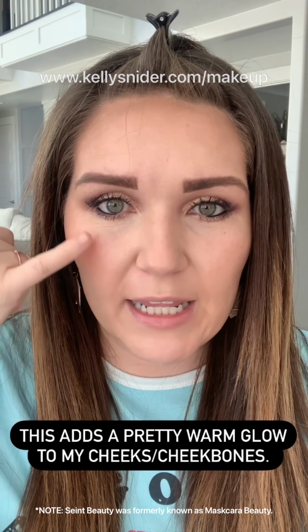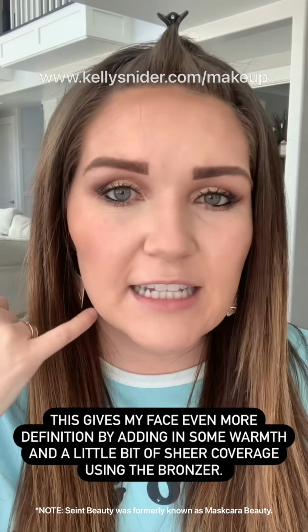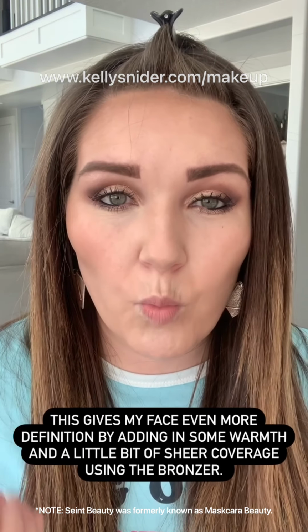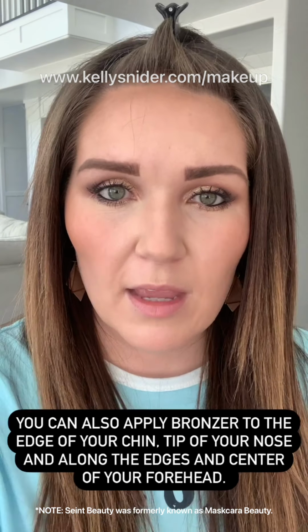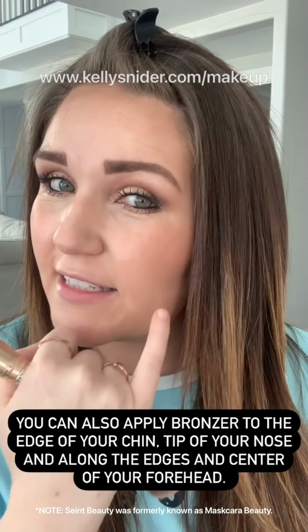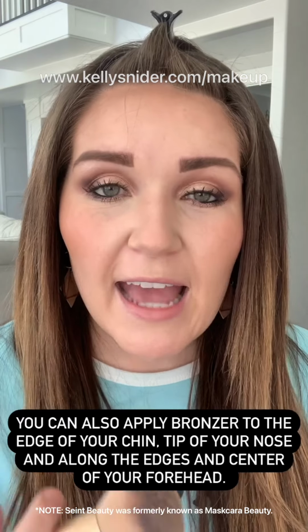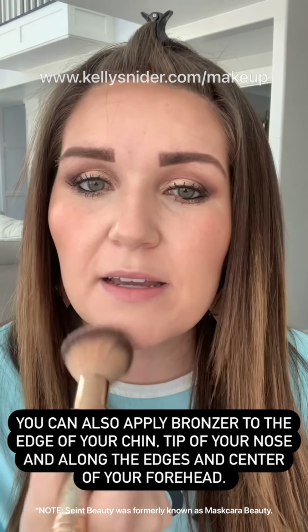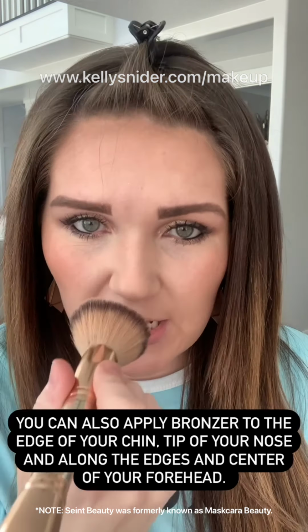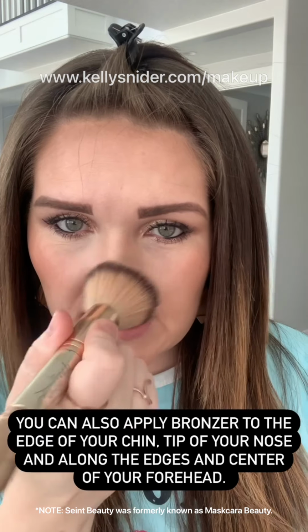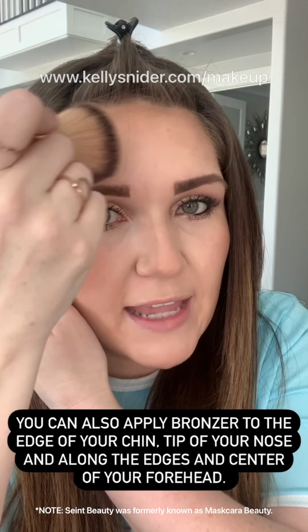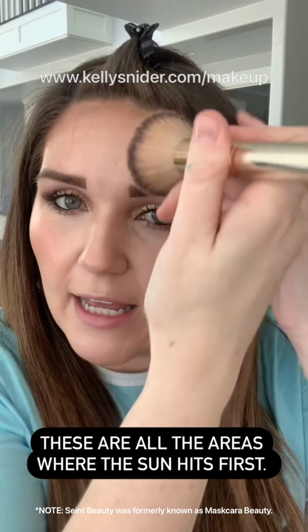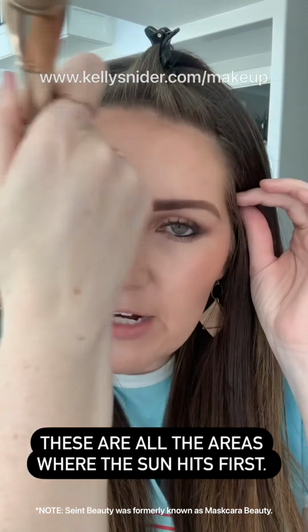And you can see already how much extra lift and definition that gives by adding in that warmth and that little bit of sheer coverage using the bronzer. Now I've added the bronzer on both sides of my face up on the cheekbones, and some people also like to place a little bit right on the edge of their chin. They like to put a little bit on the tip of their nose, and then you can also go across the edges of your forehead and in the central area there.